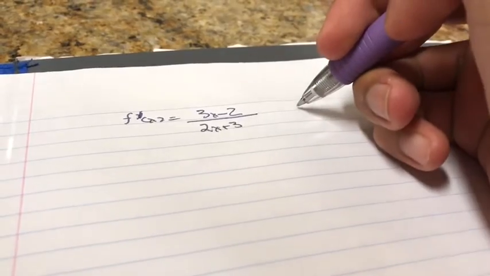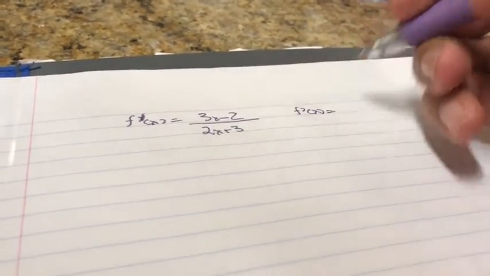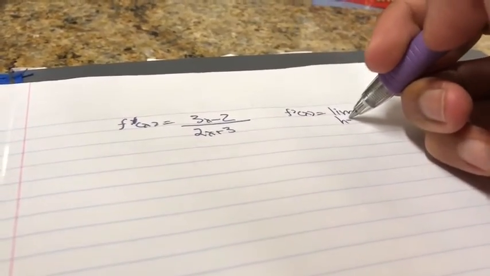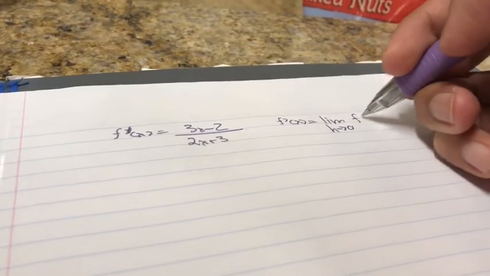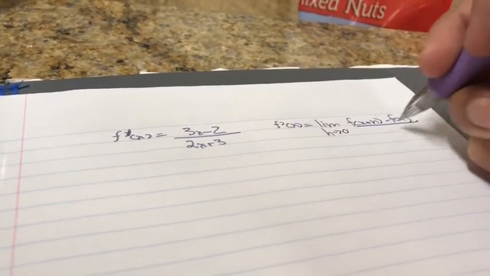So we want to find the derivative of that. And let's write down the definition so that we don't get lost. So that's the limit as h approaches 0 of f of x plus h minus f of x over h.